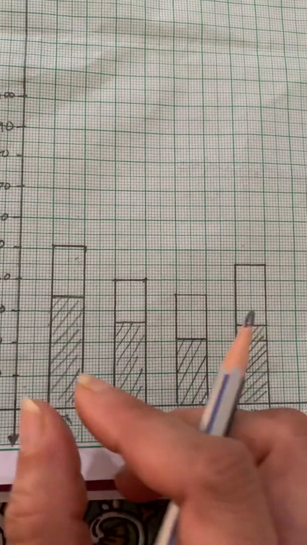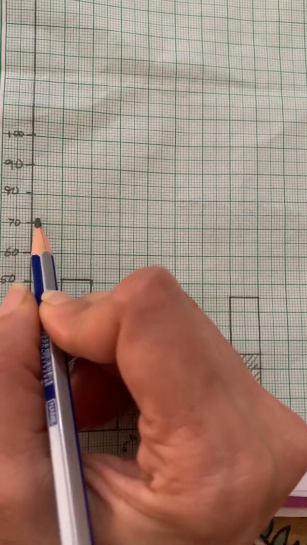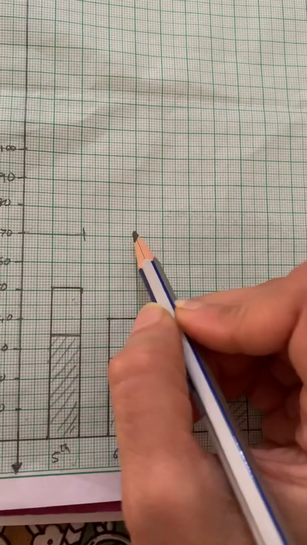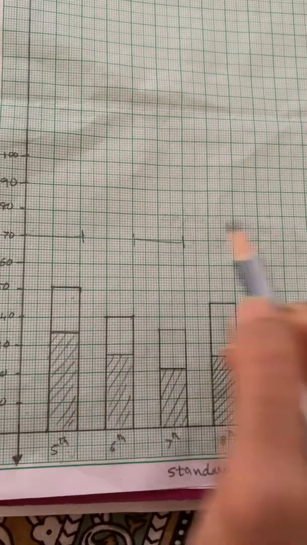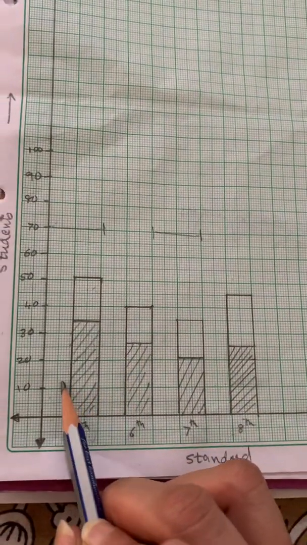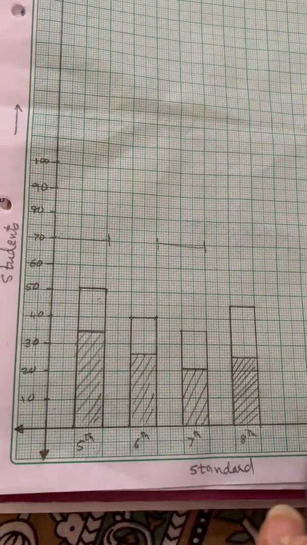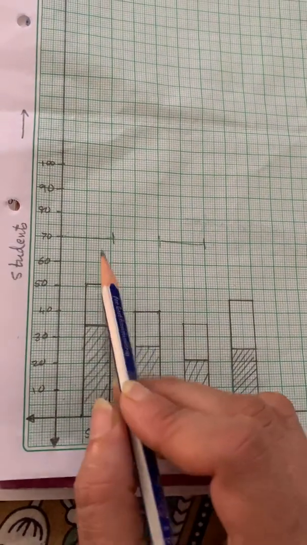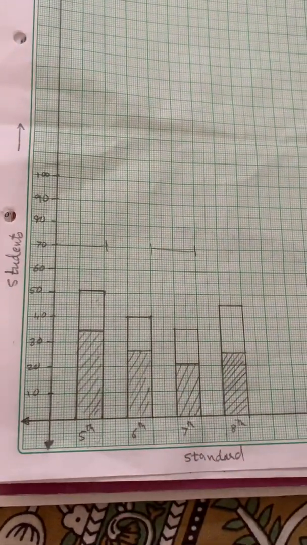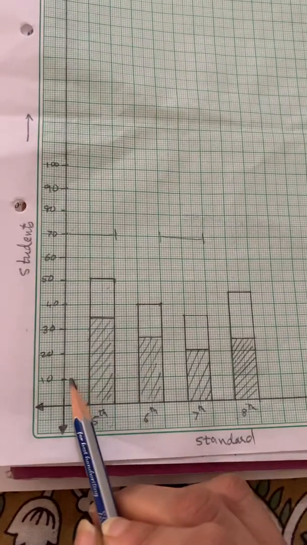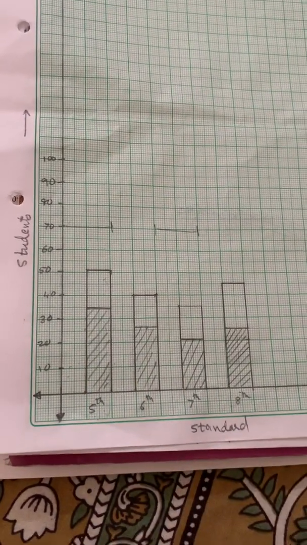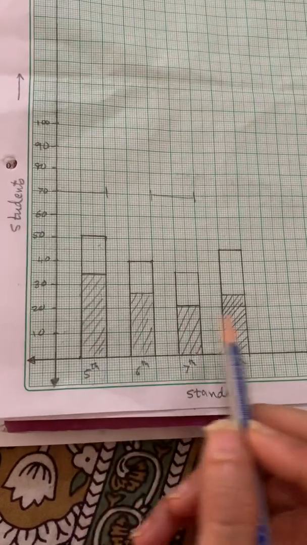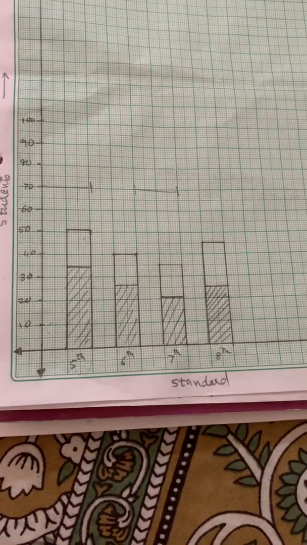If you are keeping a 2 centimeter gap, keep a 2 centimeter gap for everyone. If you are keeping a 1 centimeter gap, keep 1 centimeter for all the bars. Don't keep 1 and then somewhere 2 or 1.5. You have to keep consistent gaps between the bars.